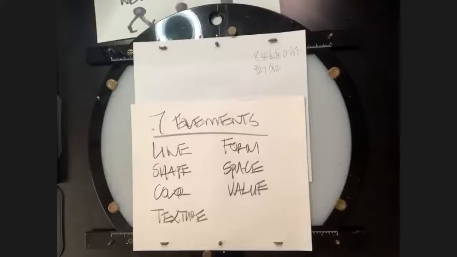Today, we're going to be working on shape. Last week, we worked on line, which is one of your basic elements. There are 7. We'll get into that in a little bit, but we'll give it a few minutes for everyone to join in. If you want, you guys could tell me about some of your art background.